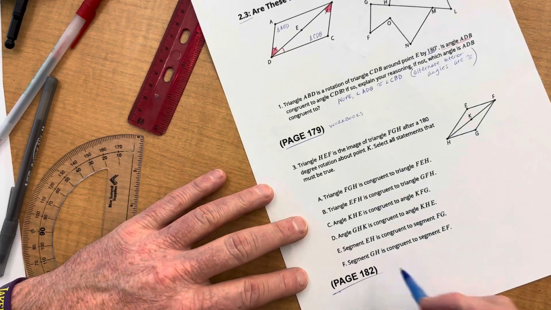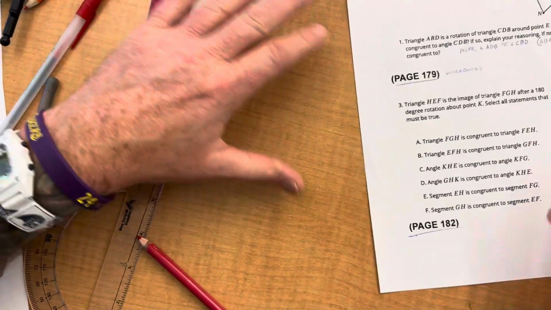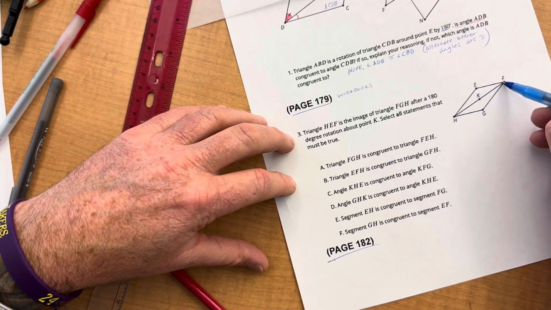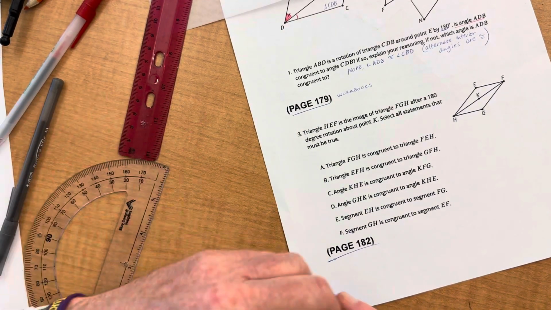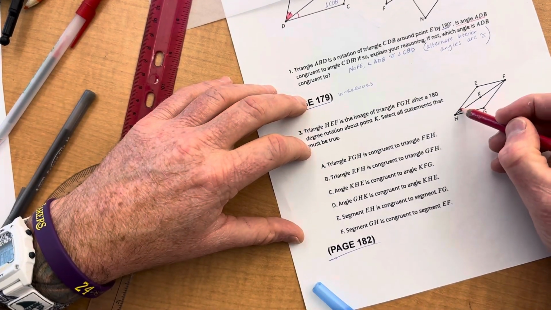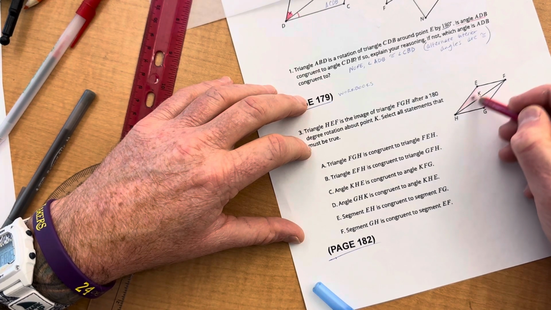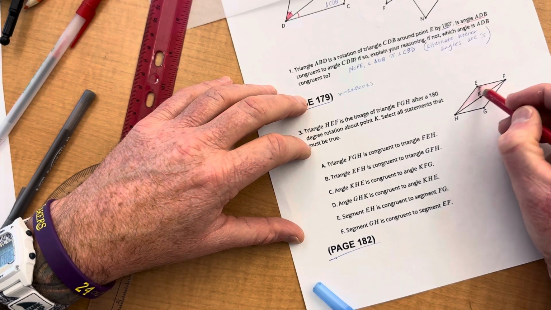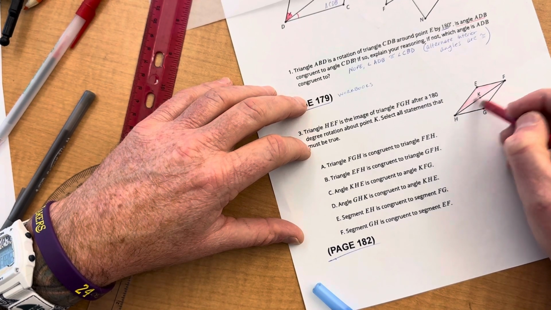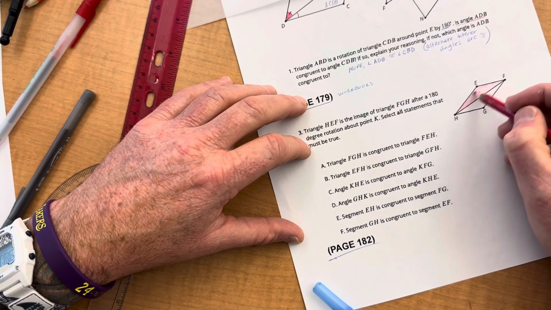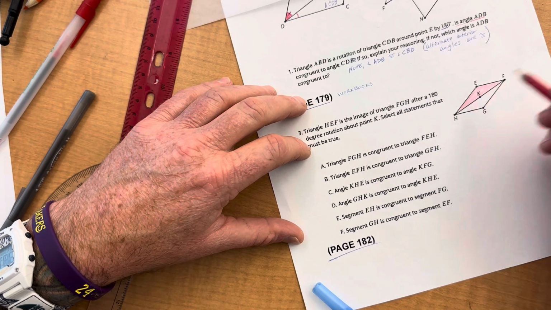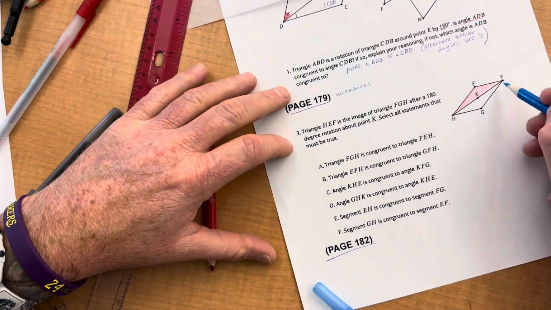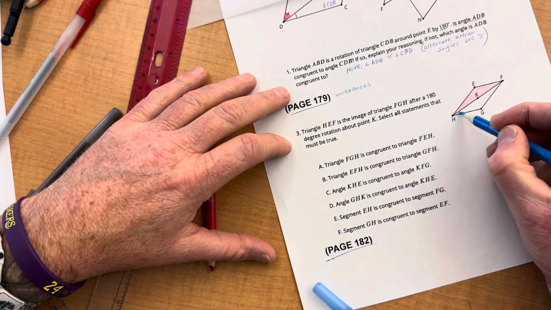Okay, on to page 182. Let's see what we got here. Triangle HEF. Right here, this one in red. There's HEF. Is the image of FGH.